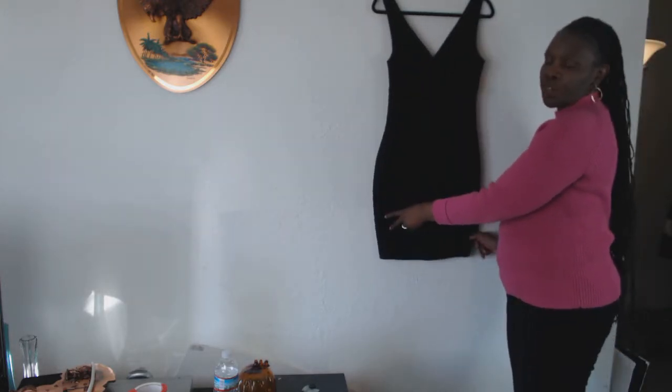And please make sure that you have your photos cropped. Usually what I do is I take two full body photos of the front, and then I have my close-up picture, which will be the third photo, and then you turn your garment around and take the back as well.